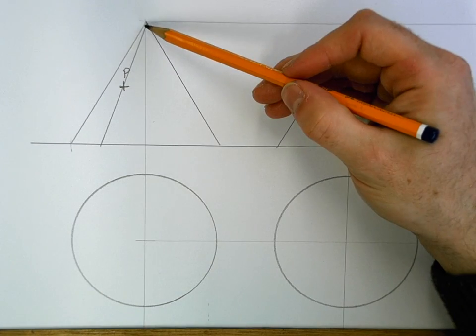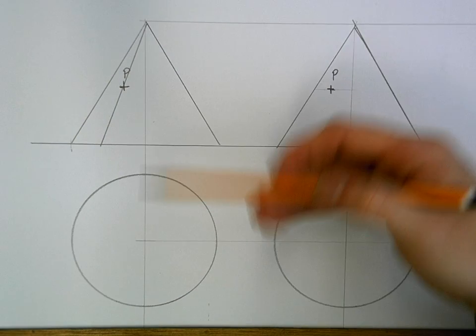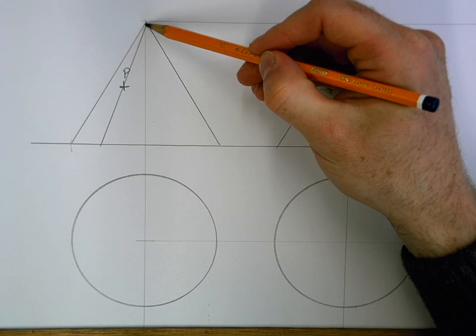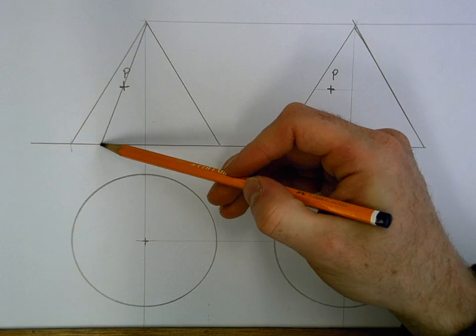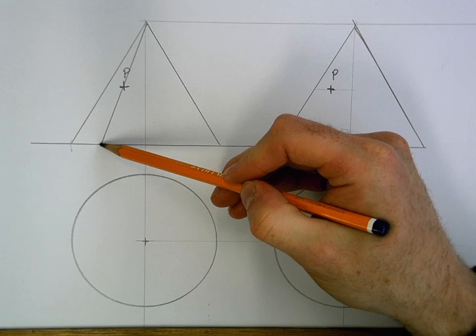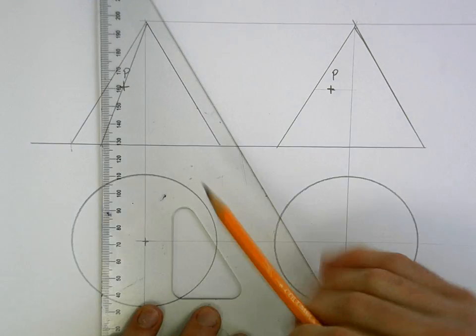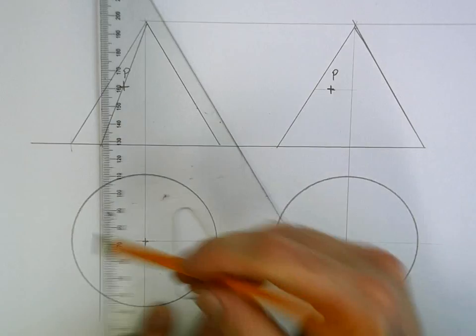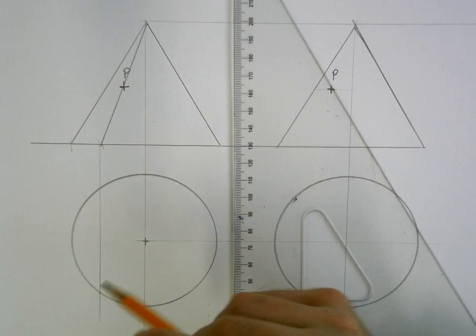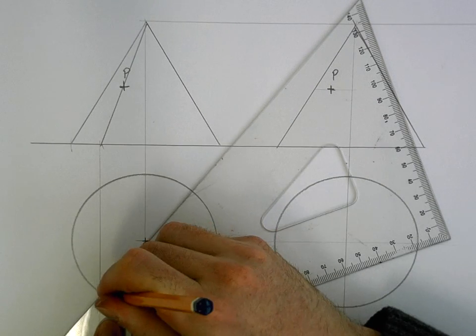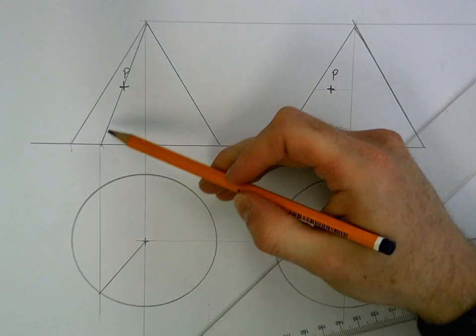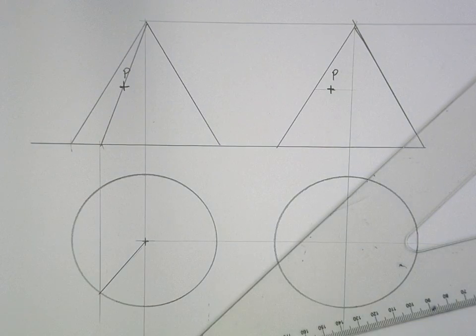Now what we're going to do is replicate that line down in the plan view. So we know it starts at the apex of the cone, which is the center of our plan view, and we know it goes all the way down to the edge of the cone on the ground. We can find that point by just dropping it down. So that would be the edge of my cone. So I could replicate that line by drawing from my center point to that edge, and that's the same line as in the elevation.